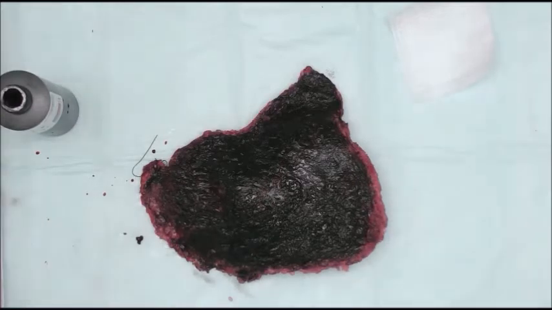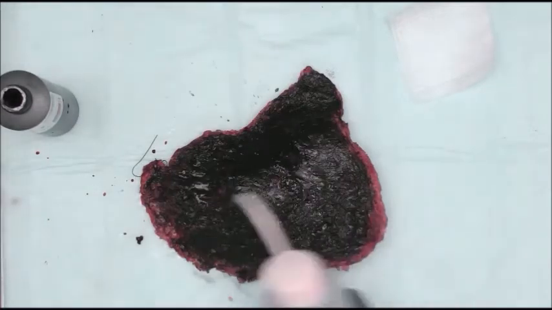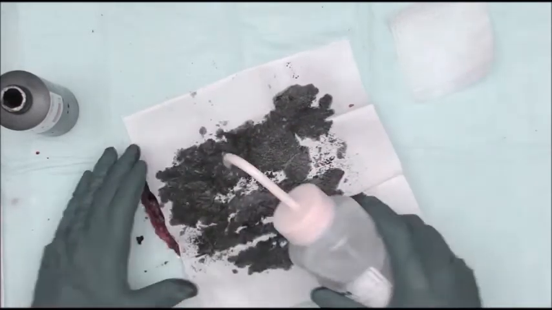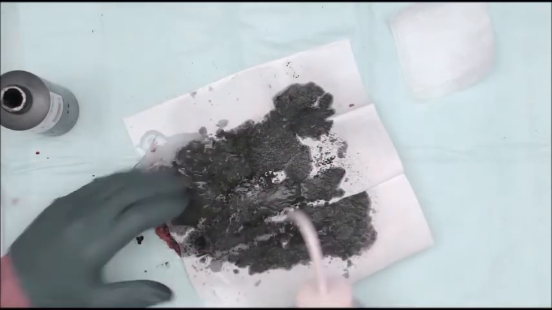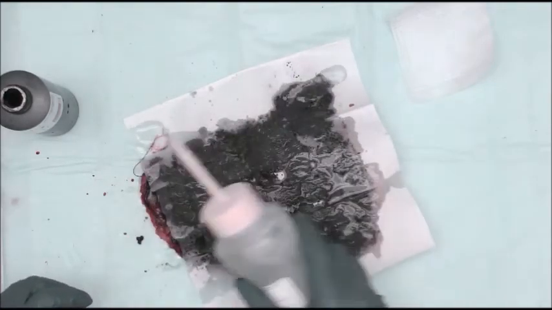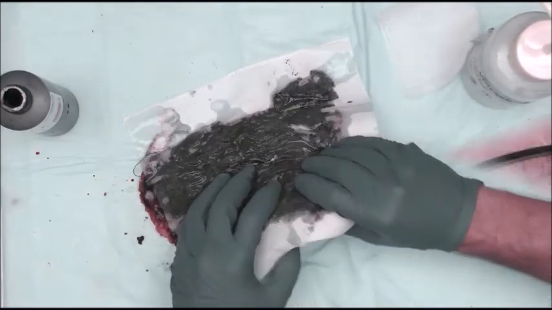So now what I'm going to do is put a little bit of vinegar on here, throw a paper towel on top, some more vinegar on, okay? And then I'm going to flip the specimen over.